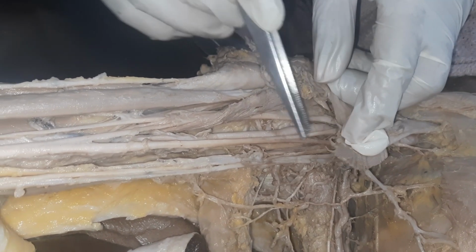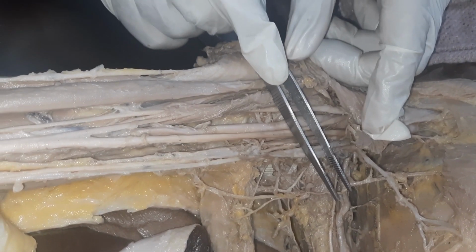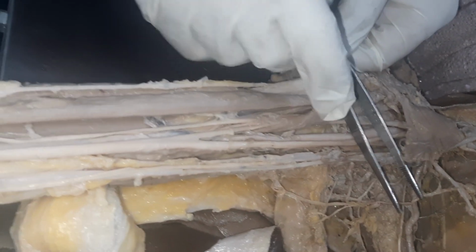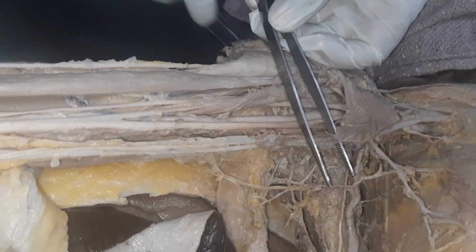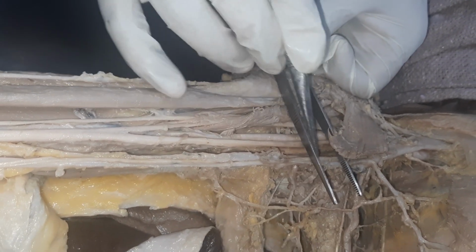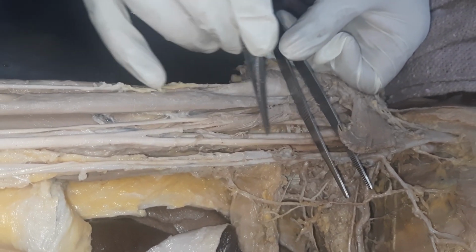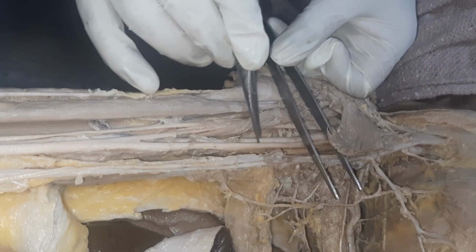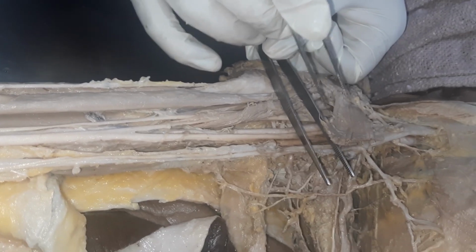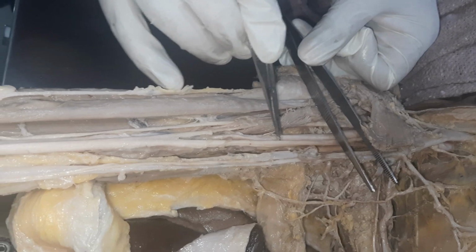So somewhere here, where I am keeping my forceps, this is the end of the third part. After this area of the axillary artery, this part of the artery after the forceps here is called the brachial artery. So the axillary artery is continuing as the brachial artery. Somewhere here where I am keeping the forceps, that is the location of teres major below, and after the third part it is called the brachial artery.